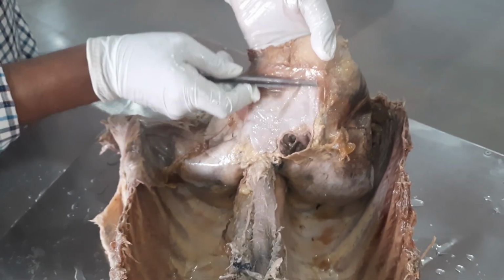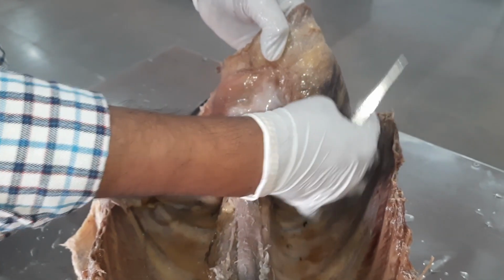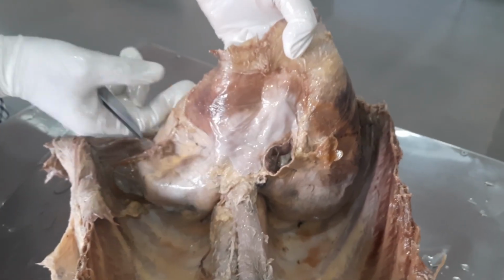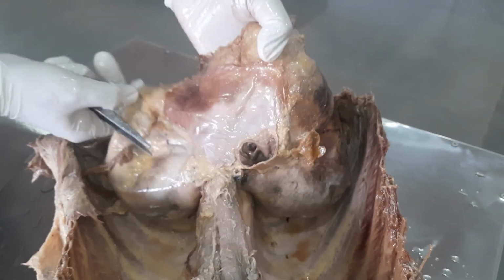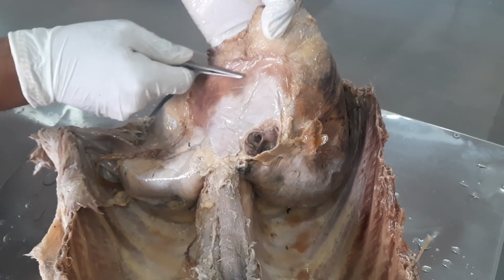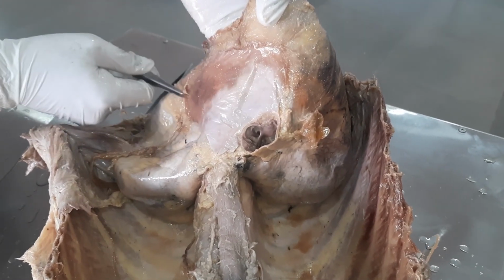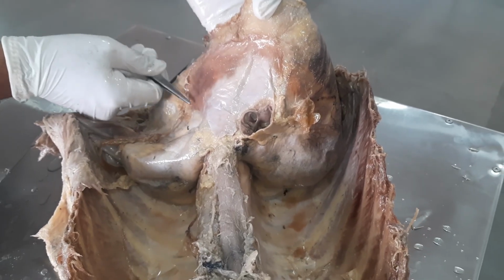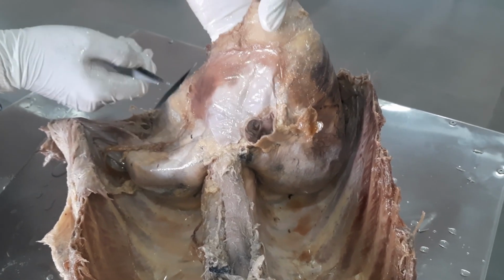Now this is the diaphragm. So you can see the whole diaphragm here. Diaphragm is like a dome-shaped structure, something like a parachute. And here, anterior aspect of the diaphragm, you can see this white area, that is called the central tendon of the diaphragm, where the pericardium is going to blend with the diaphragm.